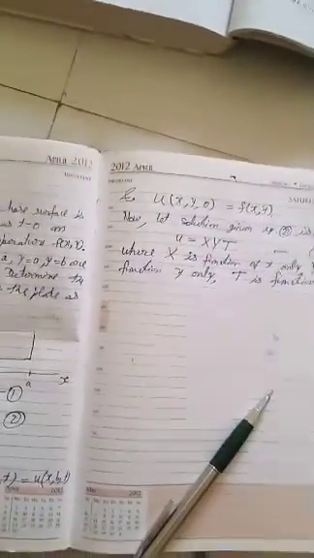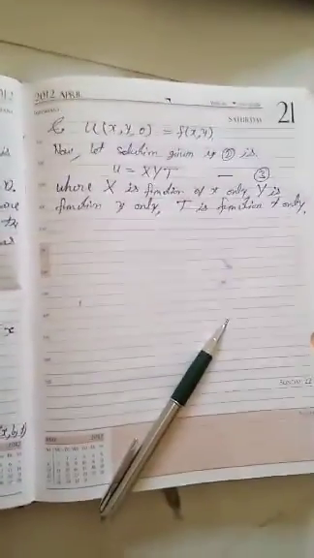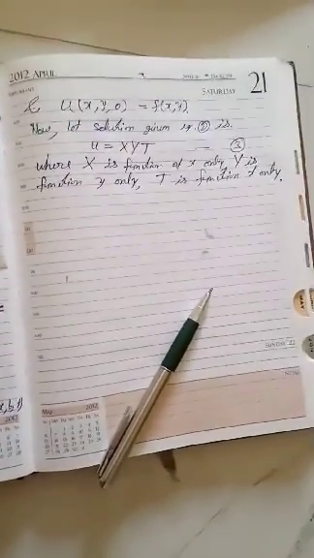So X, Y and T are functions of x only, y only and t only.